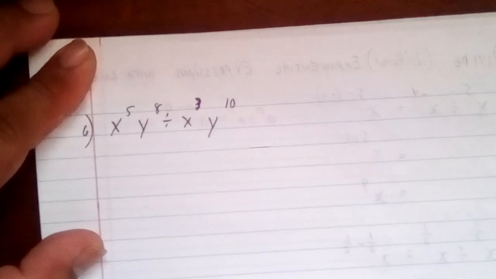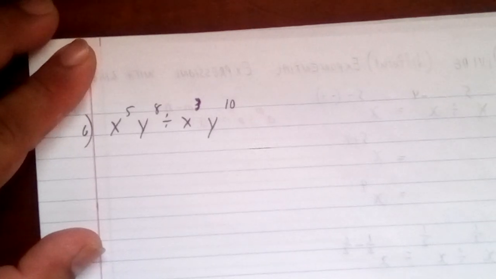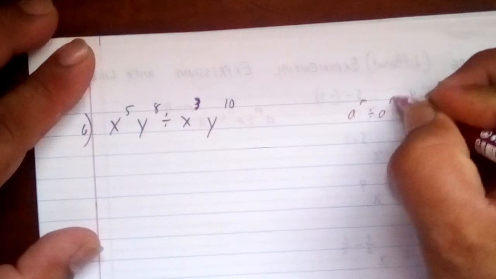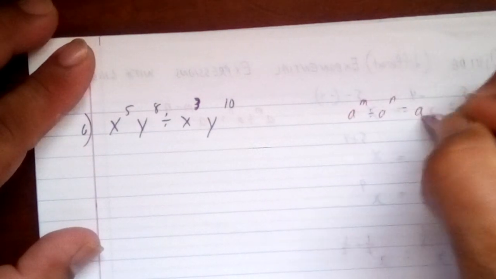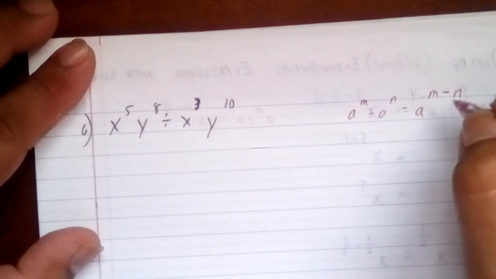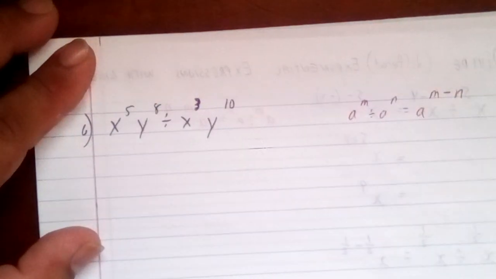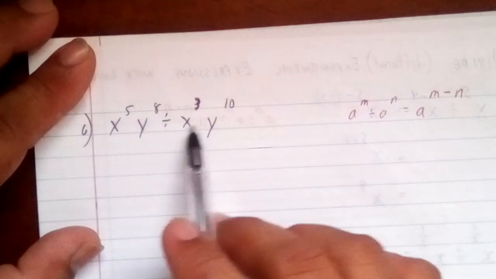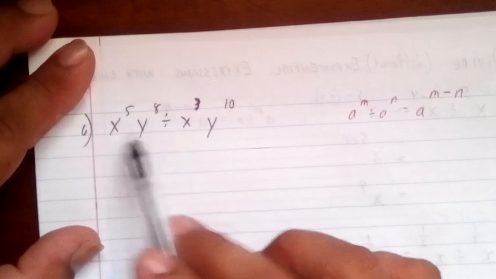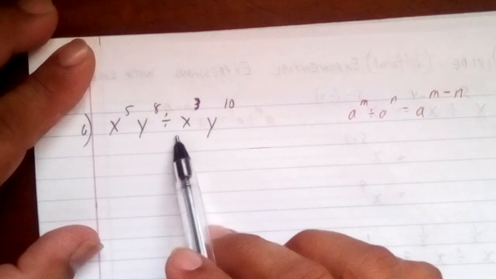So the rule doesn't change again. It says that a base to a power divided by that same base to a different power, we'll keep the base and subtract the denominator power from the numerator power. But in this case we have more than one base, right? So you will work the bases with their respective bases.